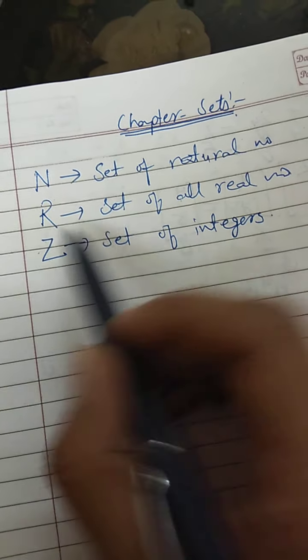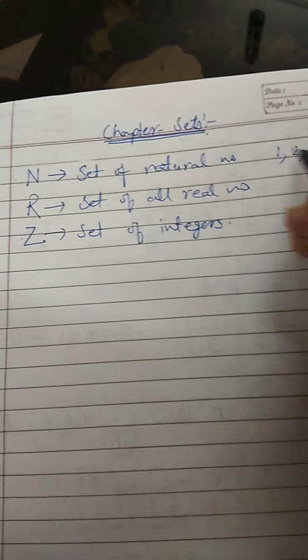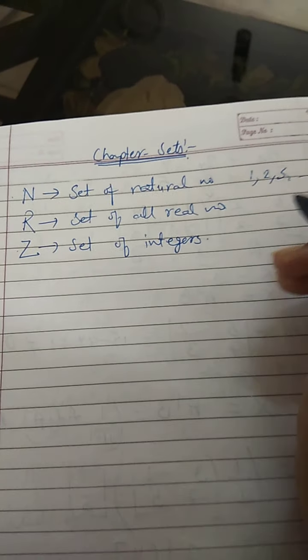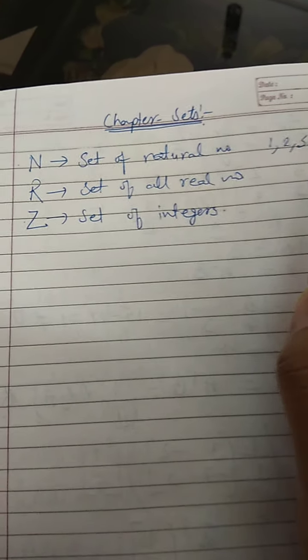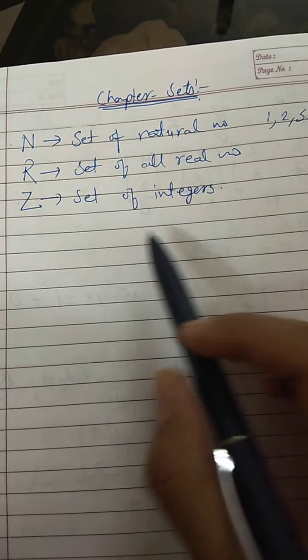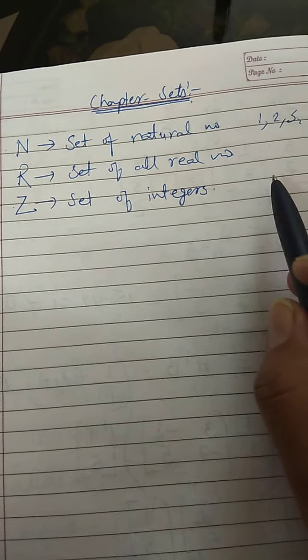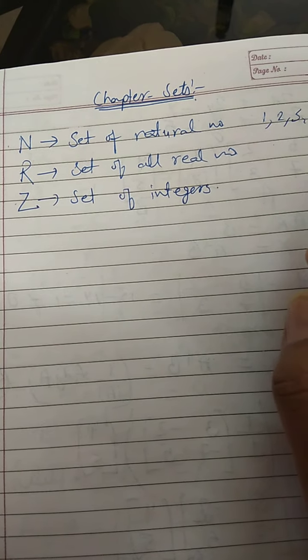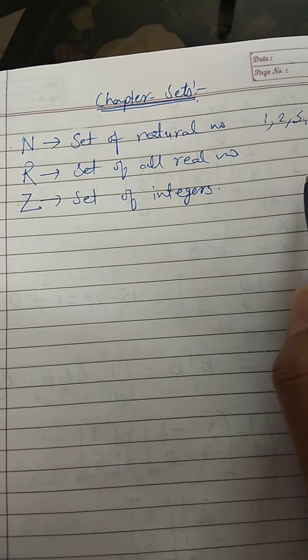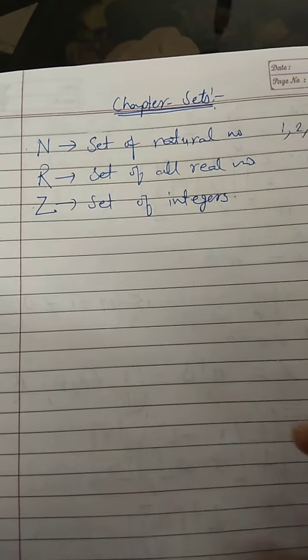Here, when I am using natural numbers, that means it will start with 1, 2, 3 and so on. Real numbers: all the negatives will be there, all the positives will be there, rationals, fractions, irrationals, integers, zero, everything will be there. And when I say Z, set of integers, it will be minus infinity to plus infinity, or I will say minus 4, minus 3, minus 2, minus 1, 0, 1, 2, 3, and so on, right?